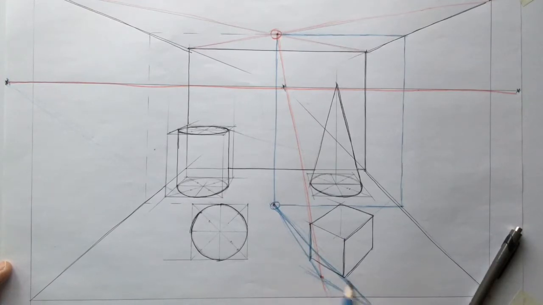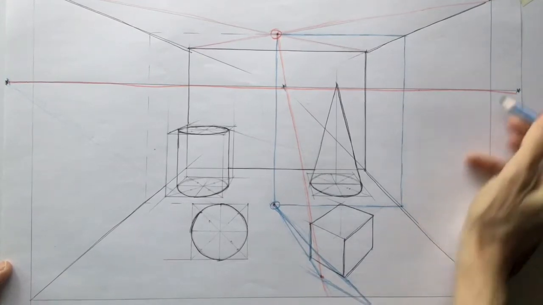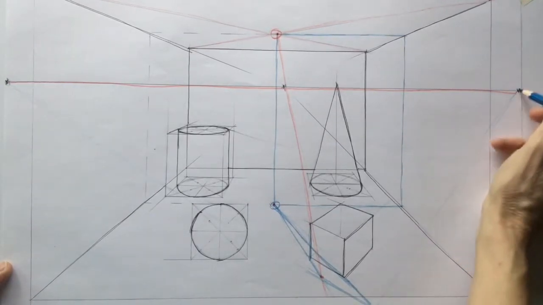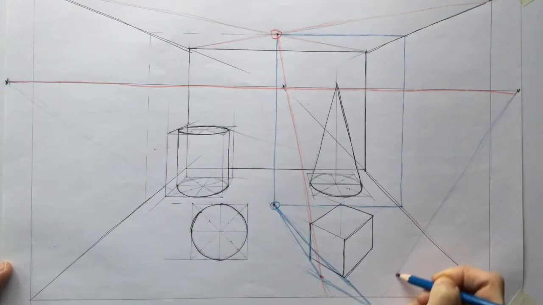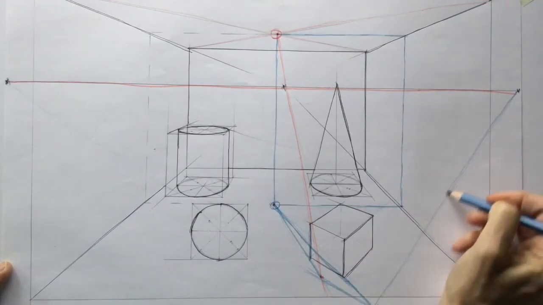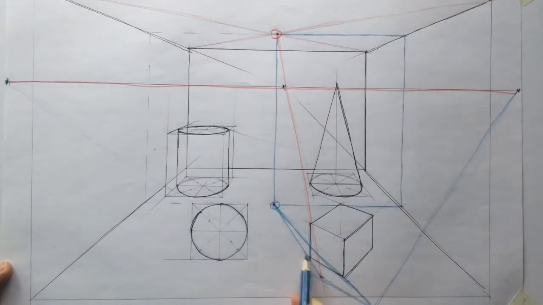Where they meet, that will be fine. And then I can use this vanishing point to give me this side, because I've drawn this with that vanishing point. This shadow is the shadow for this side of the box.